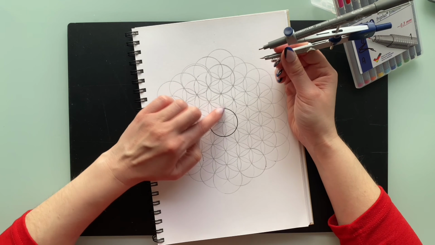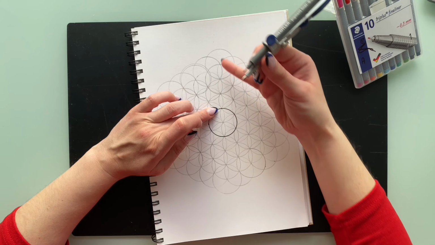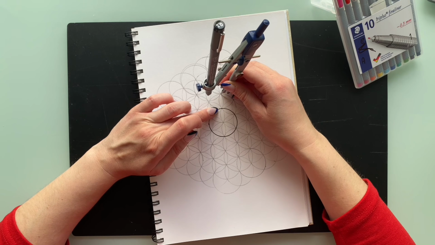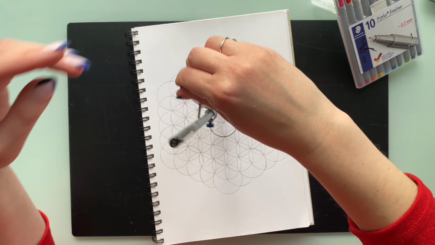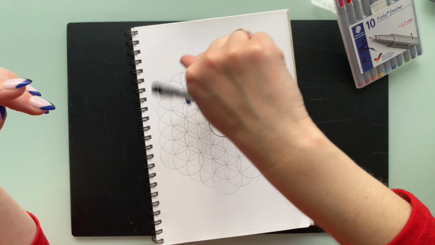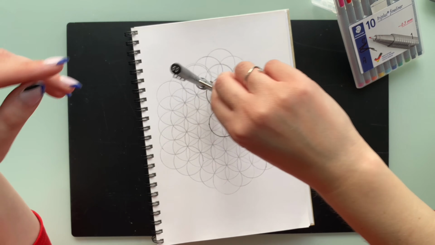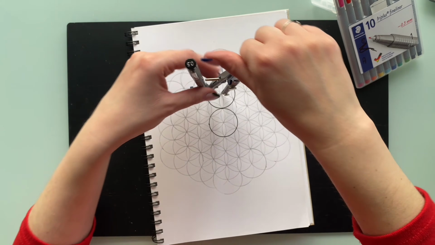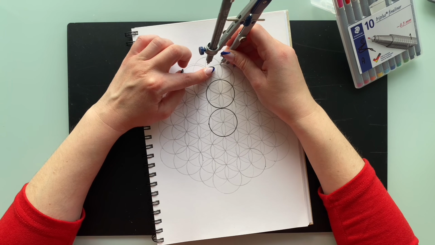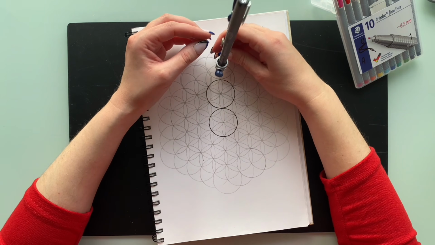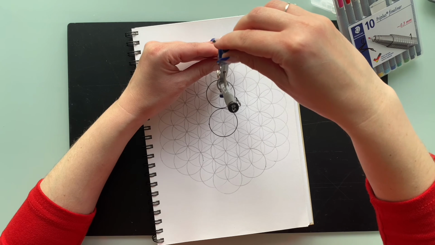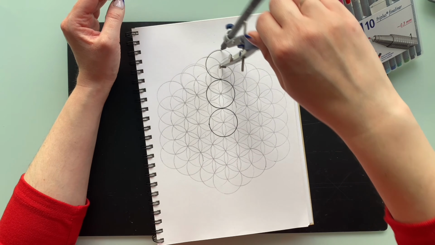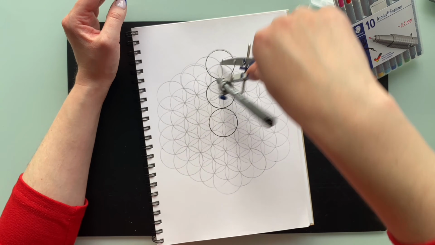Now what we're gonna be doing is finding the next two circles above. So we're gonna go right in the middle of the circle, and we are gonna trace one circle here, and then the other one we find the middle, and we trace the other circle.